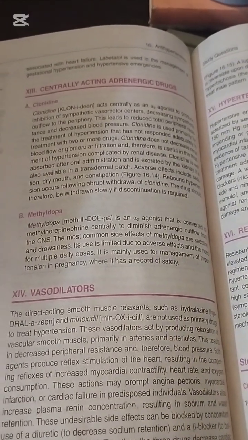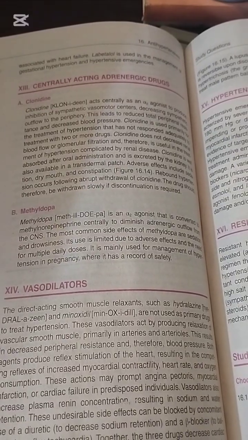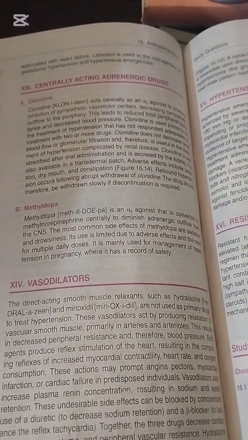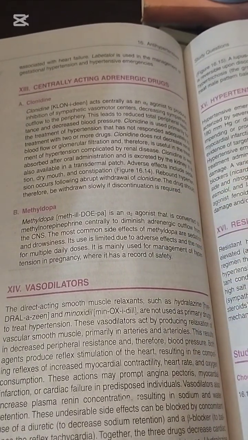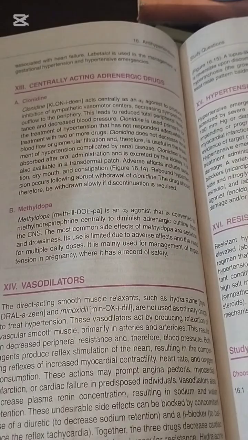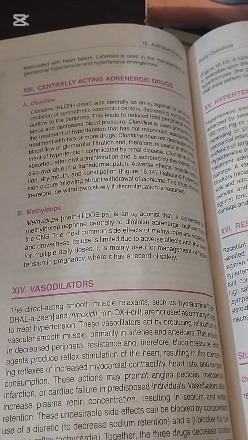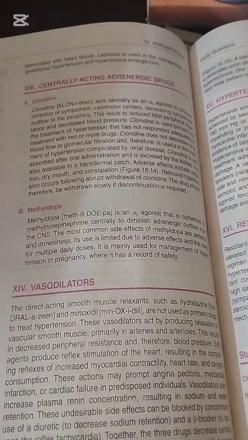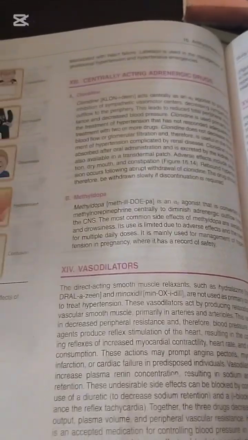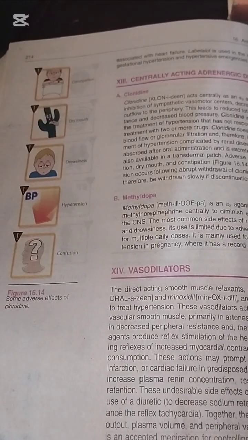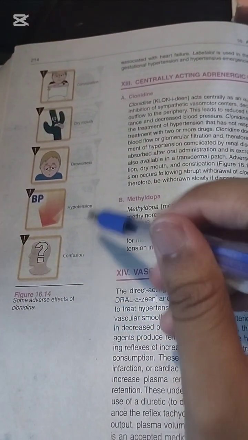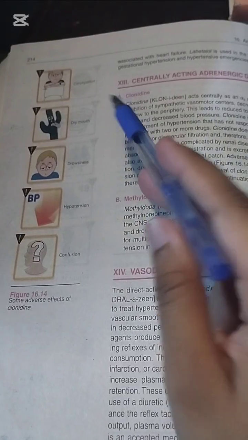Methyldopa. It is an alpha 2 agonist that is converted into methylnorepinephrine centrally to diminish the adrenergic outflow from the CNS. The most common side effect of methyldopa is sedation and drowsiness. Its use is limited due to adverse effects and the need for multiple daily doses. It is mainly used for management of hypertension in pregnancy, where it has a record of safety. Side effects: confusion, hypotension, drowsiness, dry mouth, and constipation.